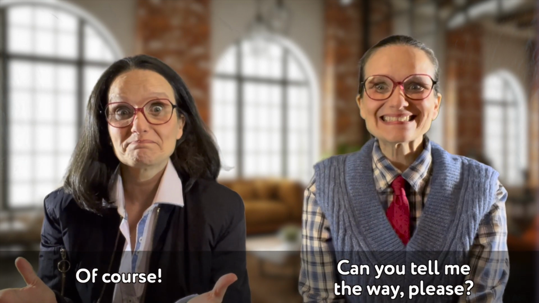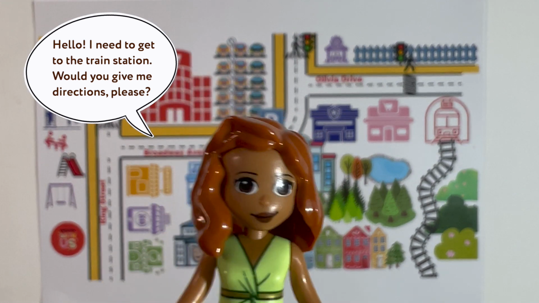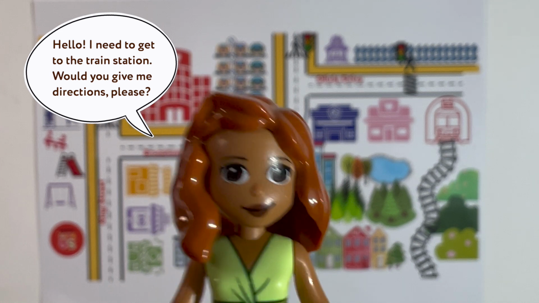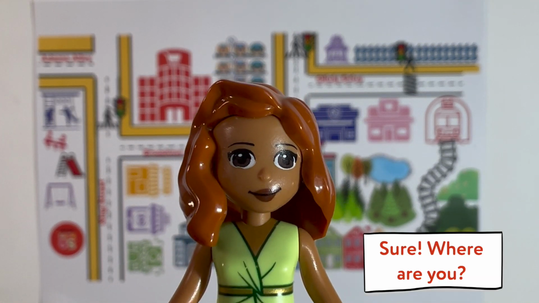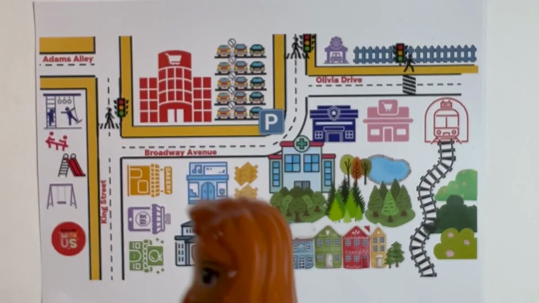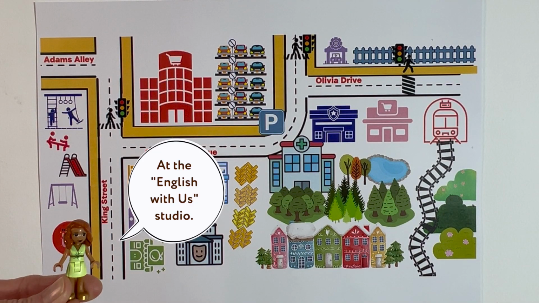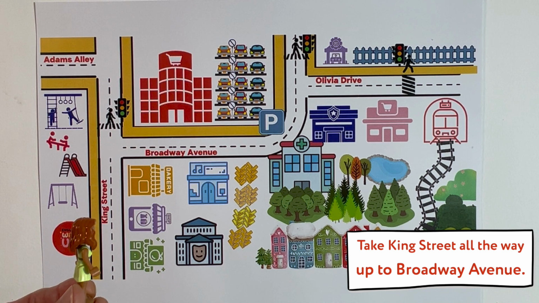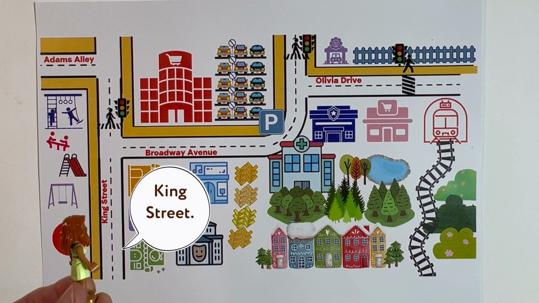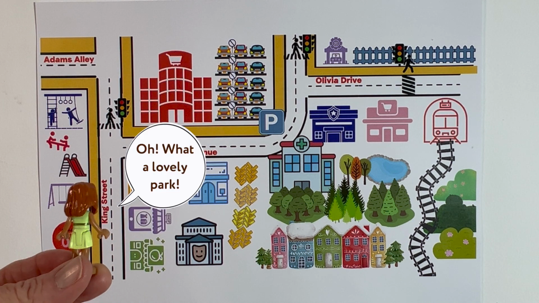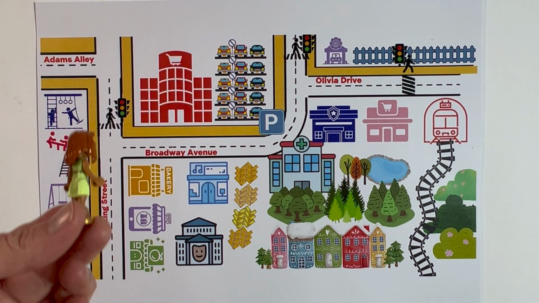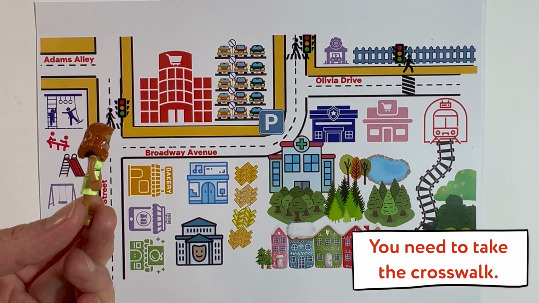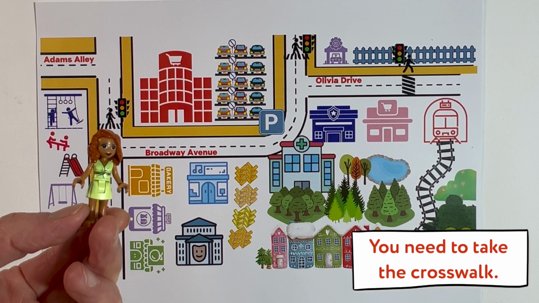Of course. Oh, hello. I need to get to the train station. Could you give me directions, please? Sure. Where are you? I'm over here at the English with Us studio. All right. Take King Street all the way up to Broadway Avenue. King Street. Oh, what a lovely park. All right. You want to turn right onto Broadway, but you need to take the crosswalk.